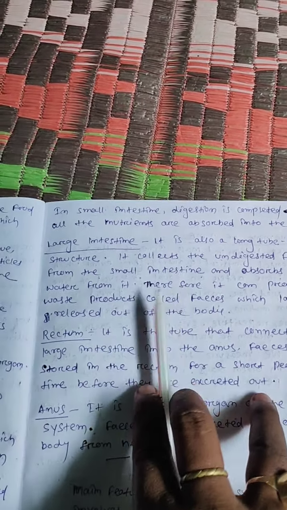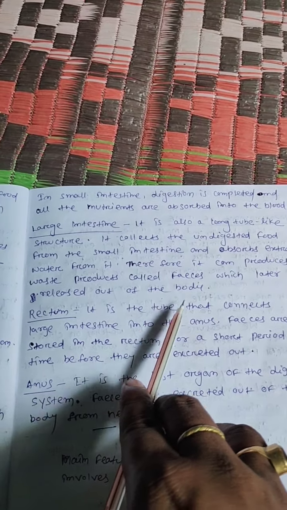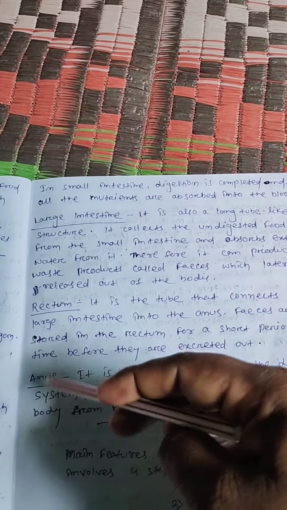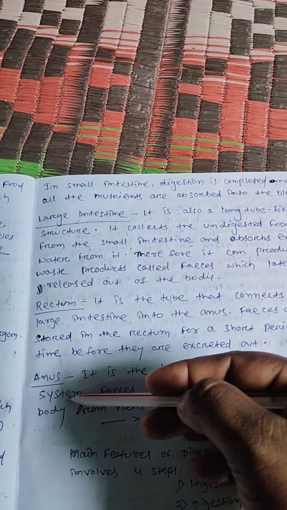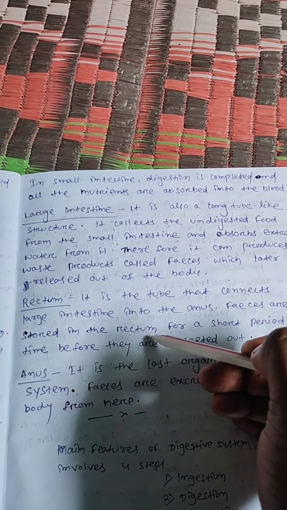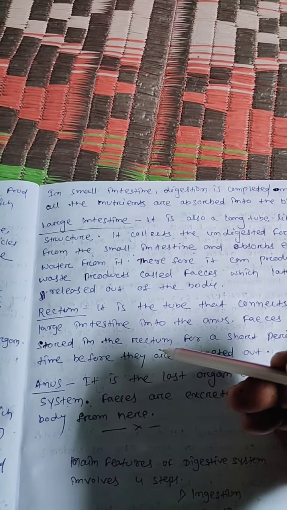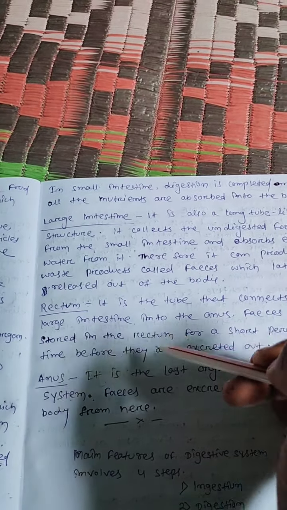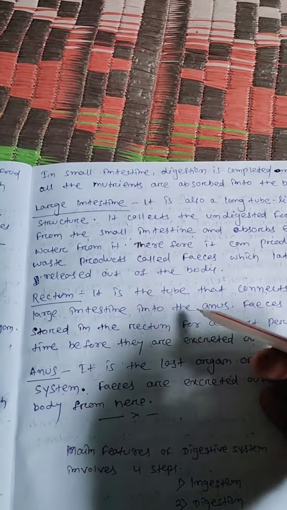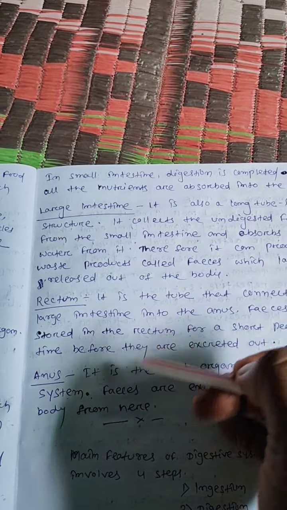Then the rectum, it is the tube that connects the large intestine to the anus. Feces are stored in the rectum for a short period of time before they are expelled out of the body. The rectum has some nerve endings, and when the feces are ready to go out of the body, it is going down into the large part.